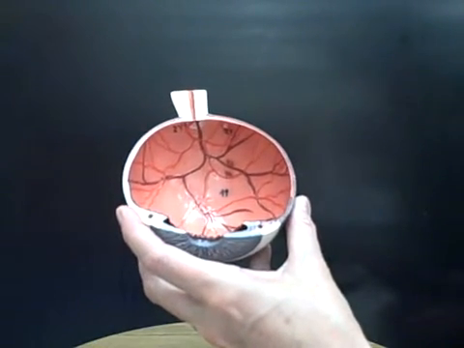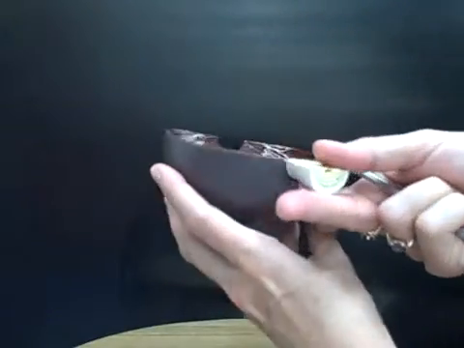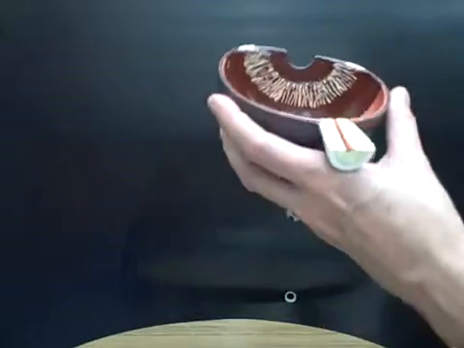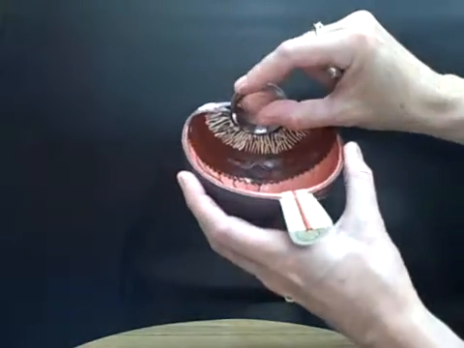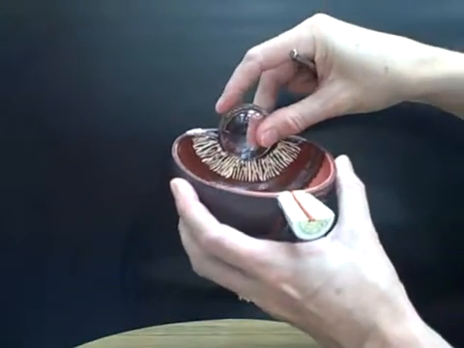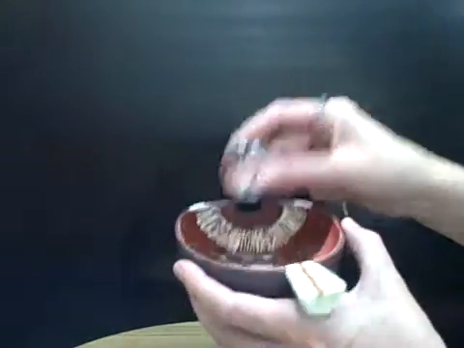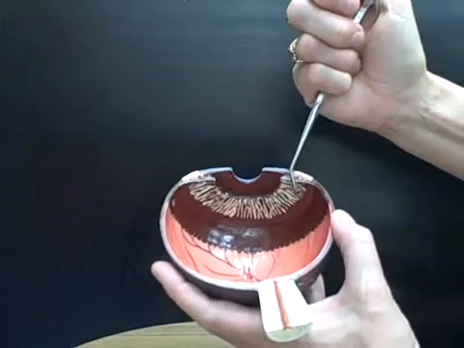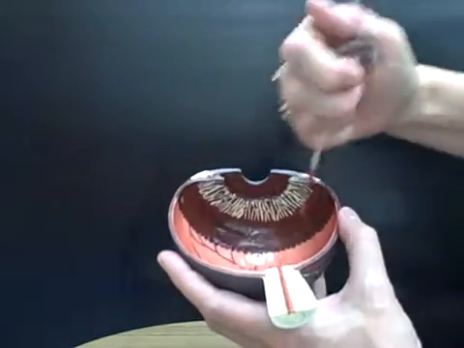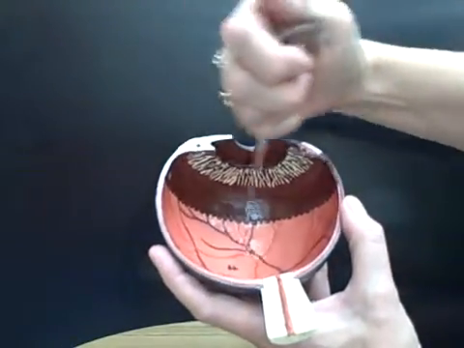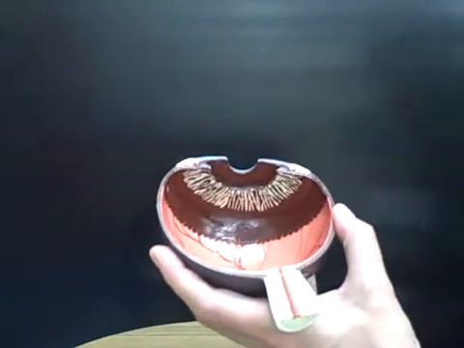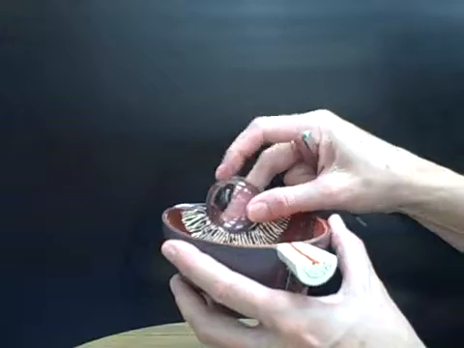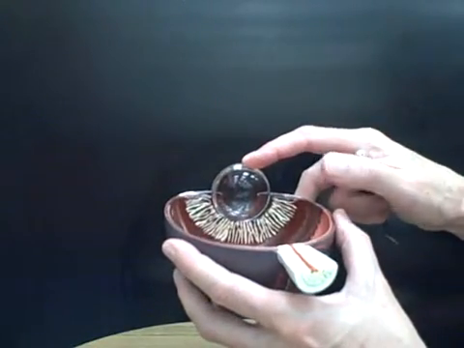Other structures to be noted, if we take a look at the front of the eye from behind, this is where the lens sits, right in here. The lens is attached to suspensory ligaments right here, and these ligaments are attached to the ciliary muscle. This is so that you can change the shape of the lens so that you can focus light from near or far objects.